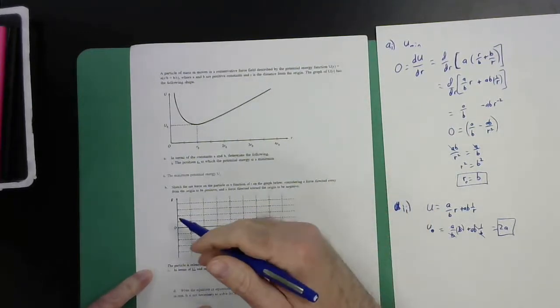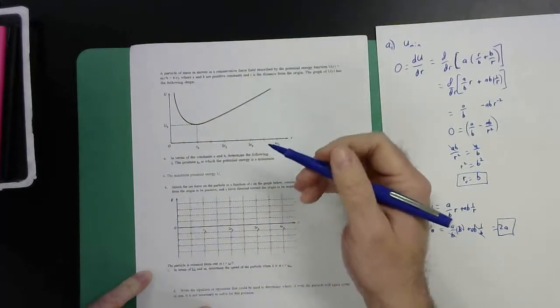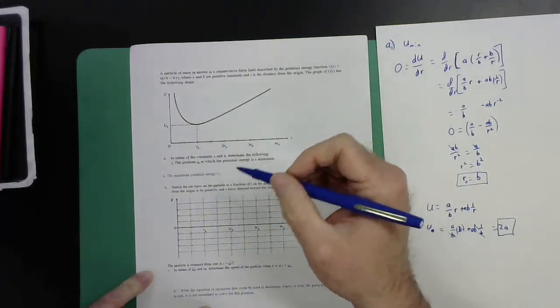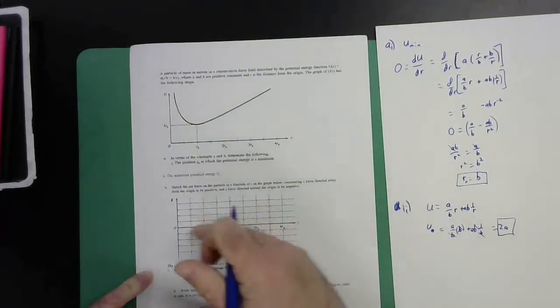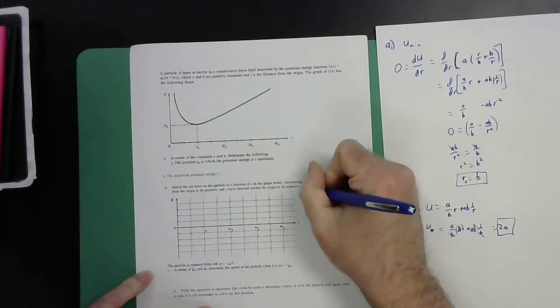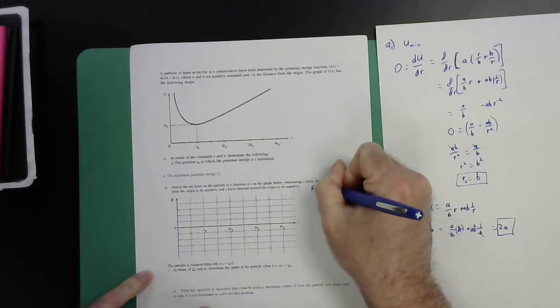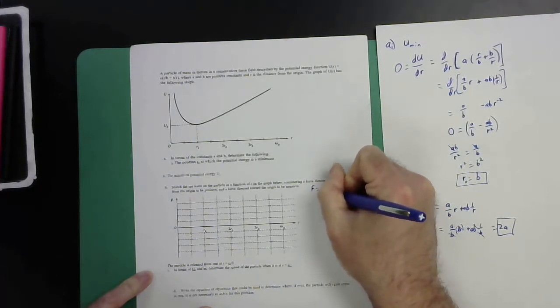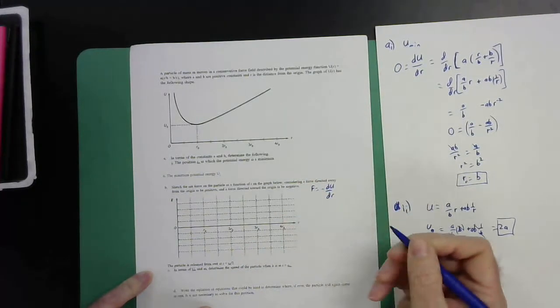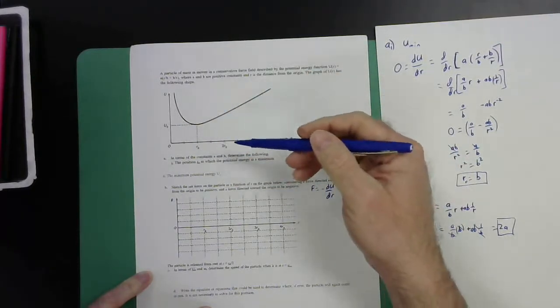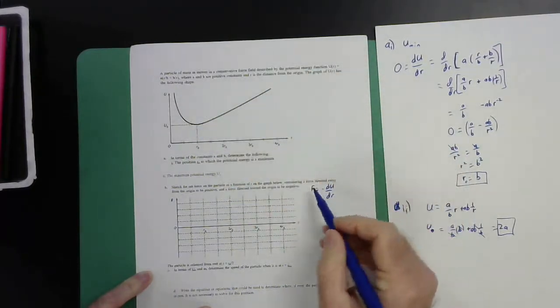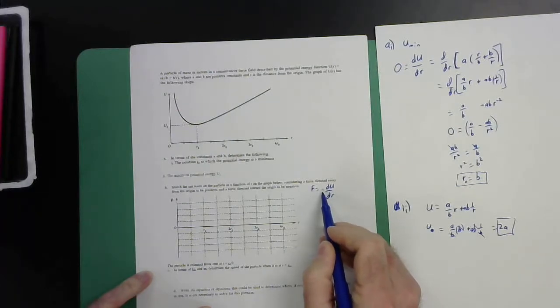So, hey, let's do a graph of the force. When I want to graph force from my UR graph, it makes sense. I remember that force, I'm going to go ahead and write on this one, because they gave me these axes to use. I know that force is negative dU/dr, that force that's responsible for that potential energy function. And so I'm just looking at the slope of this. I want to graph the slope, the derivative of this, but then flip the sign, negative the slope.